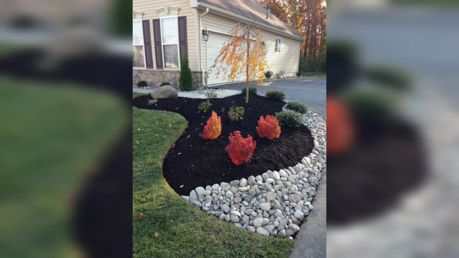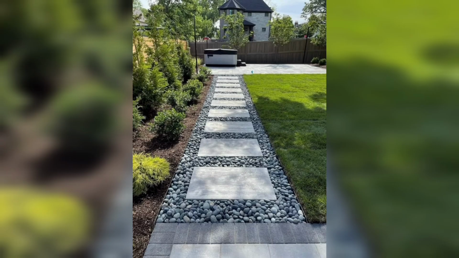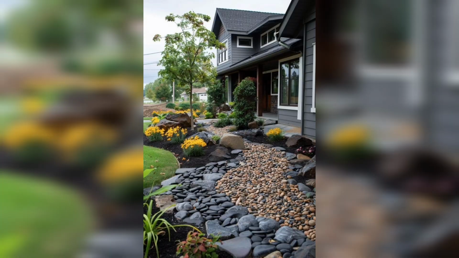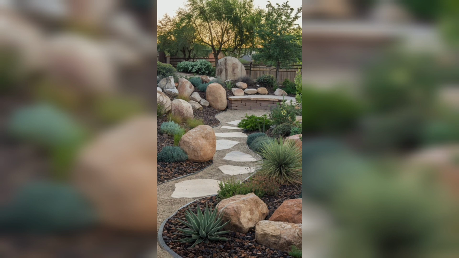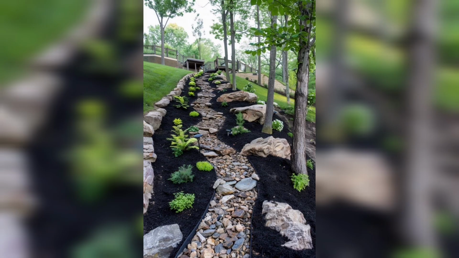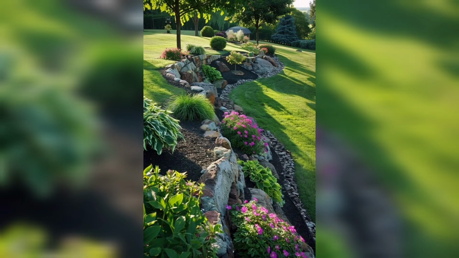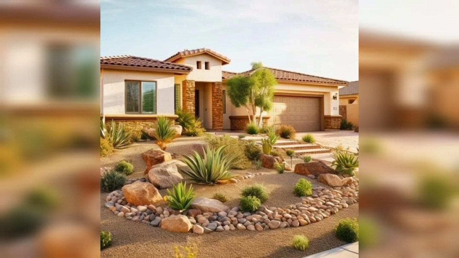Rock gardening. Rock gardening adds texture and visual interest to your landscape by incorporating different sized rocks, resistant plants, and grass.